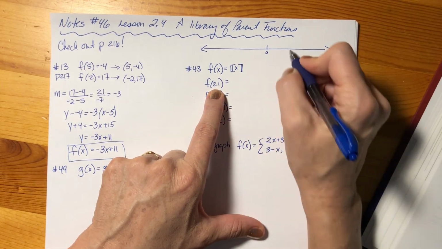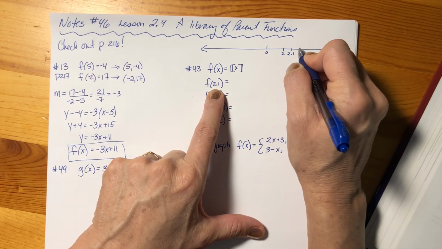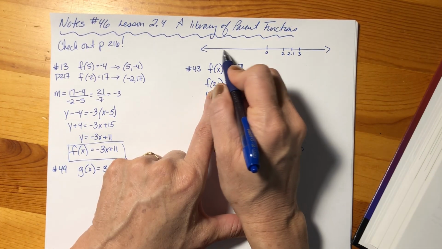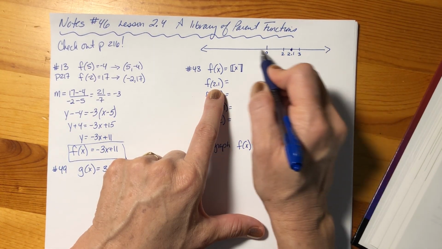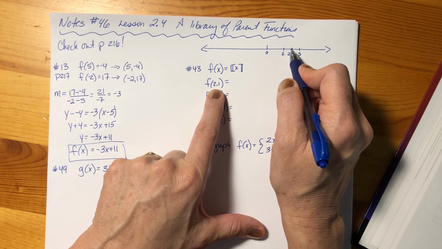So I've got 2.1. So let's make this 2.1. 2.1 is between 2 and 3. So as I move to get to this coordinate on the number line, what was the last integer I passed to get to 2.1? That would be 2.